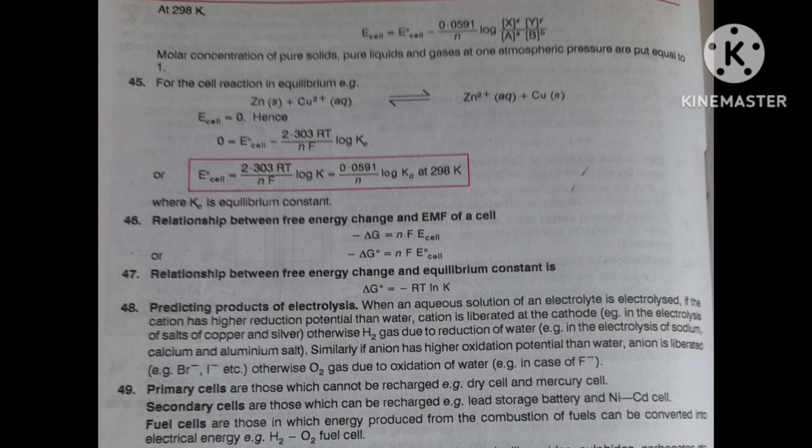Now next I am going to discuss the relationship between free energy change and EMF of a cell. This is a very important relation. Many numericals are asked on this relation. The relation is minus delta G is equal to nF E cell. Delta G is the change in free energy. Free energy means the available energy to do work.